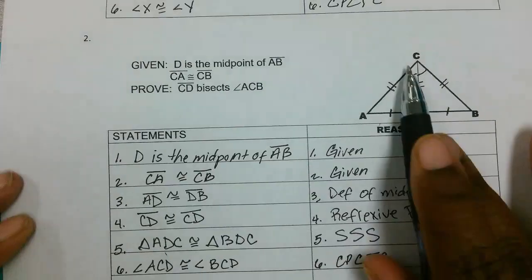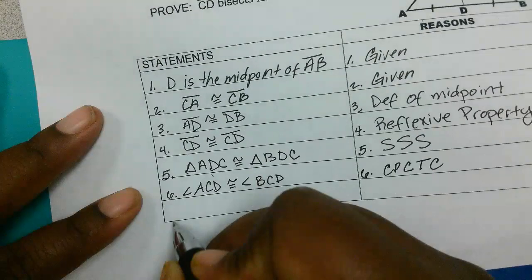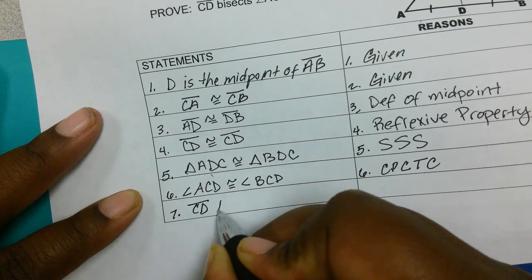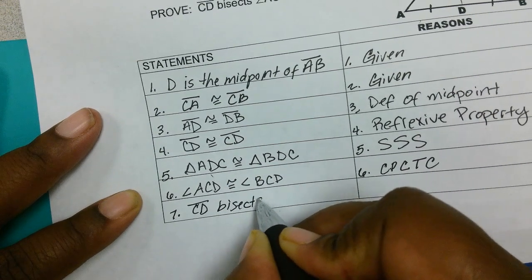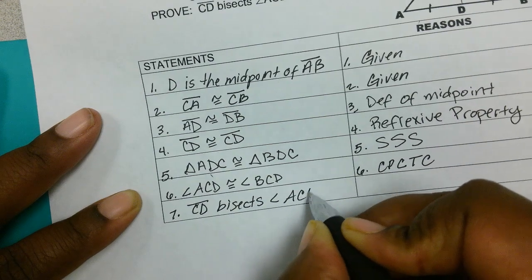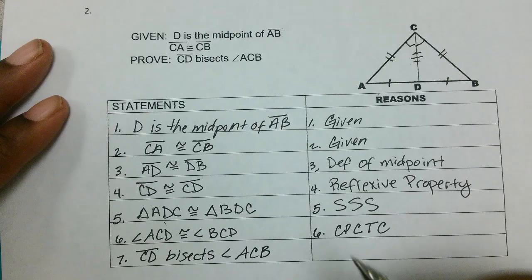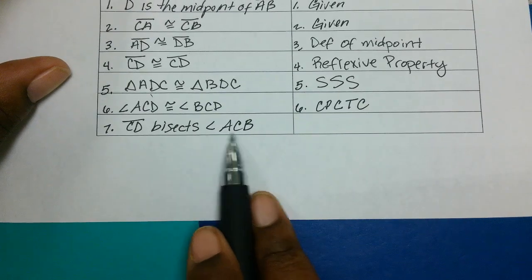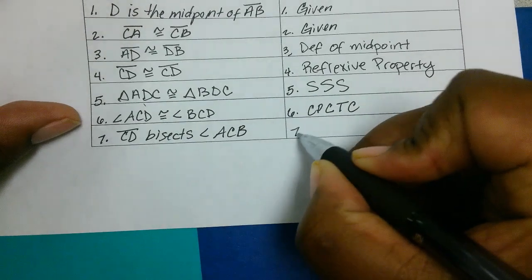Well, now that these two are congruent, now we can say our next statement. We can say CD bisects angle ACB. And the reason why that's true is our definition of bisector.